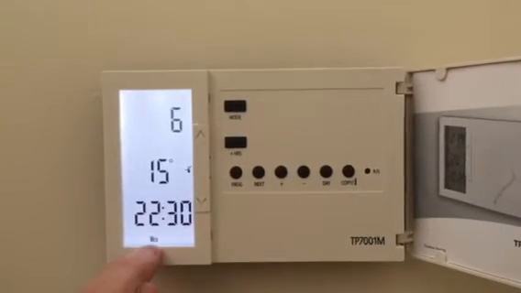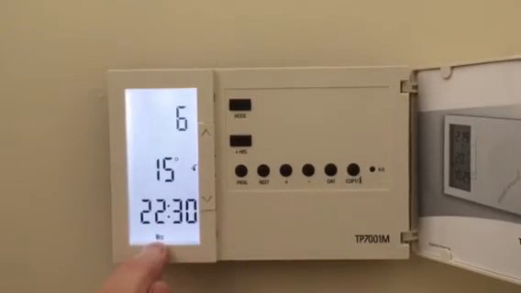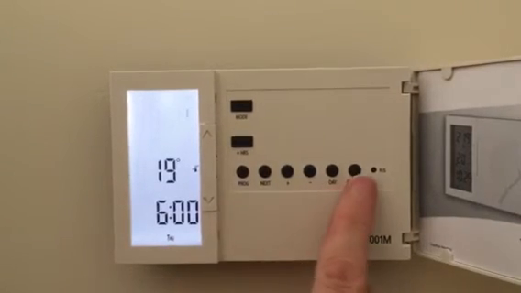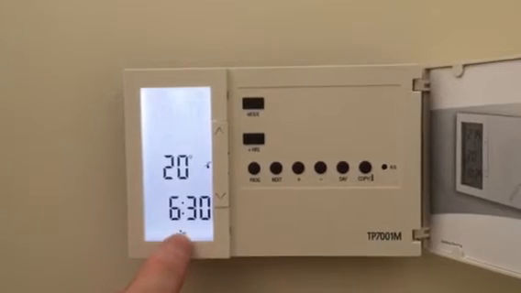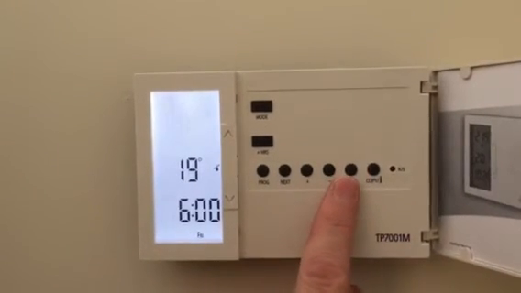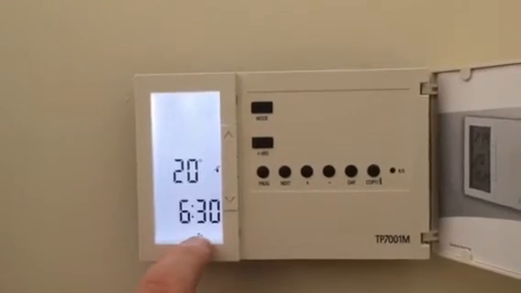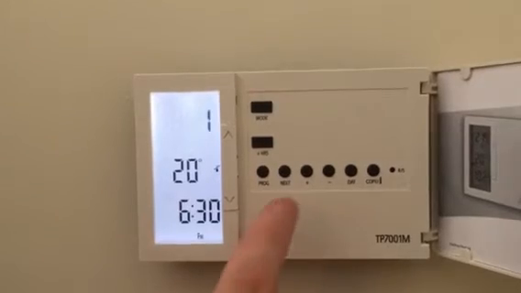You'll only be setting it for the day in question, so this is Wednesday, so bear that in mind. If you want the same settings for Thursday, you simply press day and it'll move to Thursday, and you press copy. And that will copy the settings from Wednesday into Thursday. We can do the same for Friday, so let's press copy. And now Thursday's settings are copied into Friday, and so on. You can do that for all the days, and you can make any adjustments.